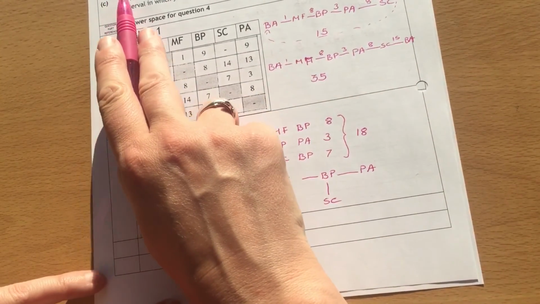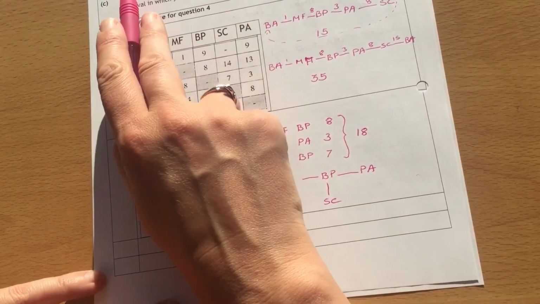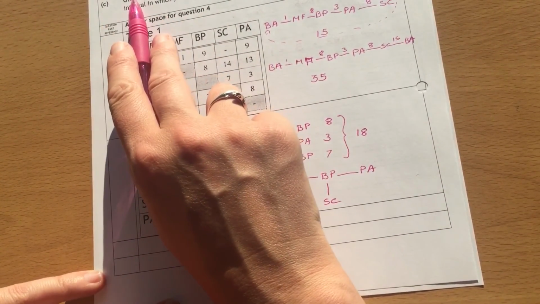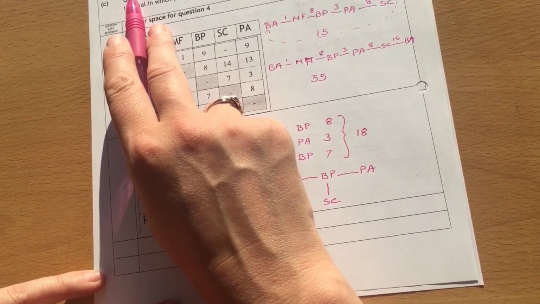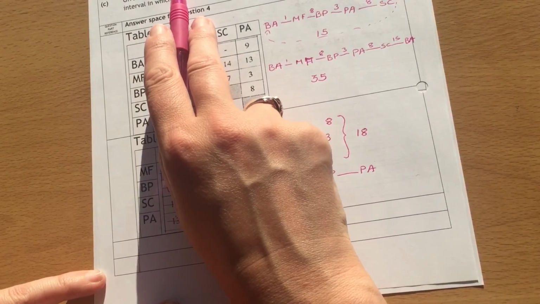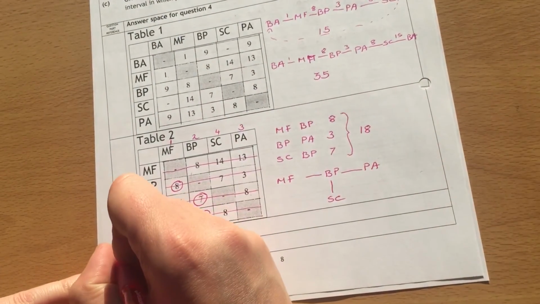Then it says hence find a lower bound. Hence, in exam terms, basically just means use something you've already done to do the next bit. So finding your lower bound.